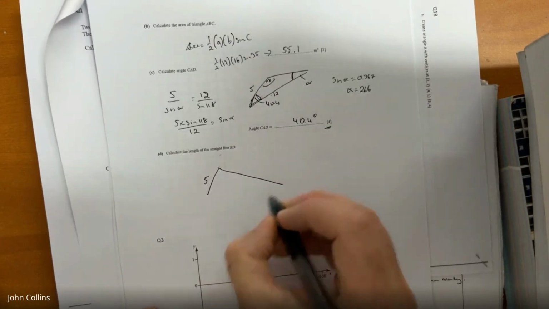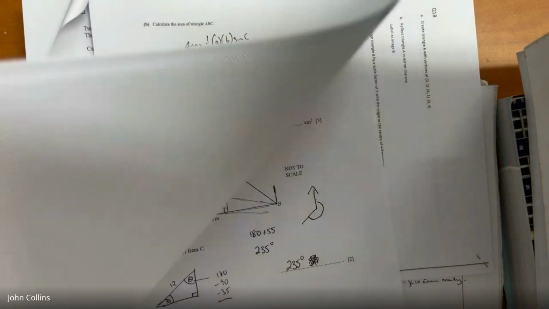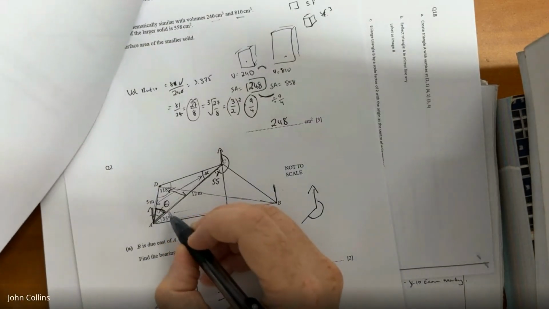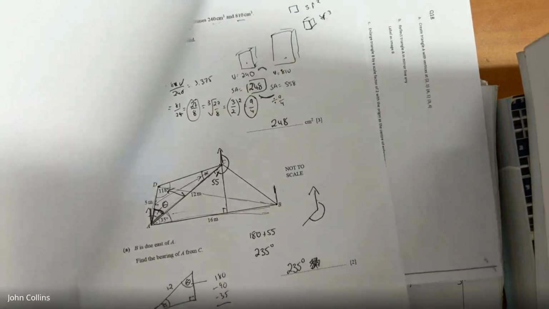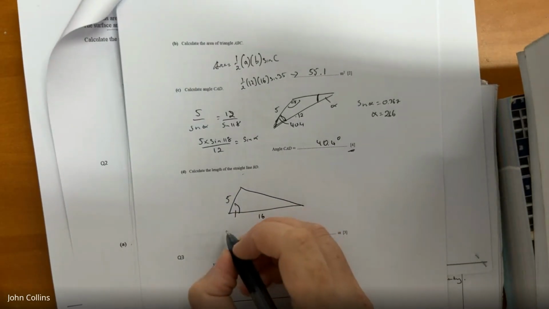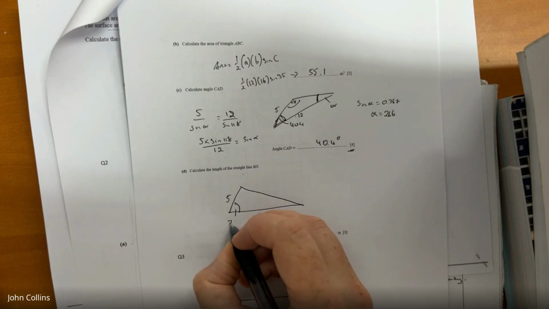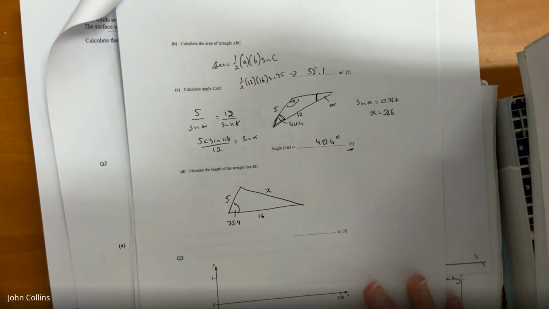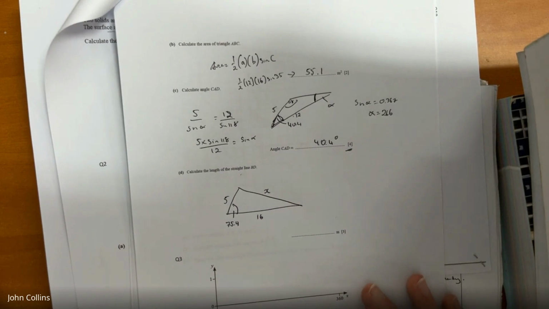B to D was over here. I think 16 was here. This whole angle, well, I found 40 just a second ago and 35. So 40 and 35 together are 75.4. And we want to find this x on this side. So I redrew the triangle.